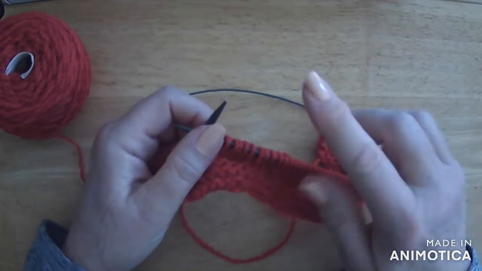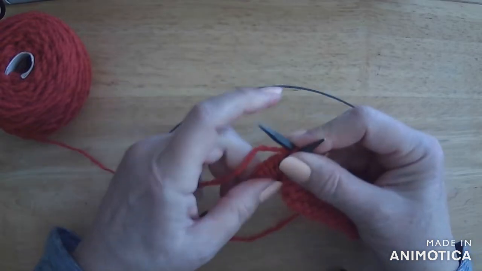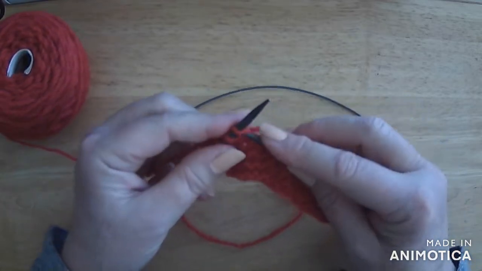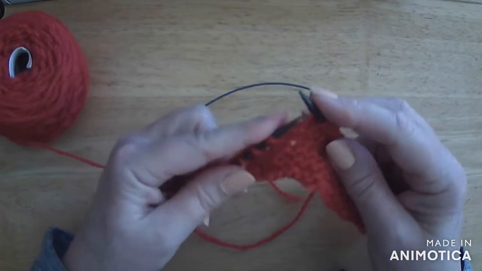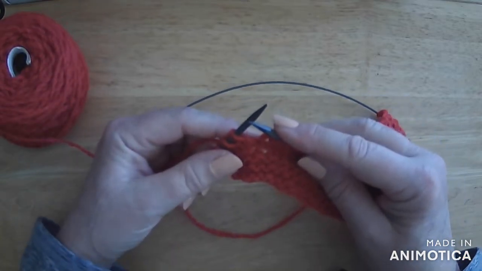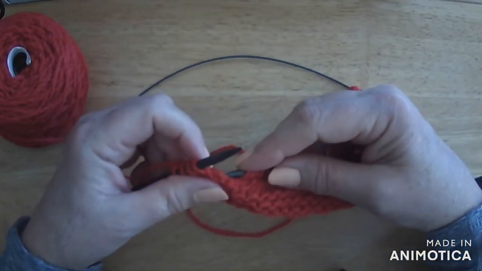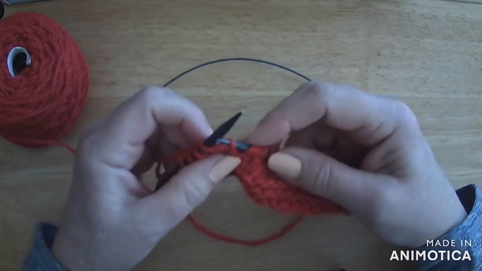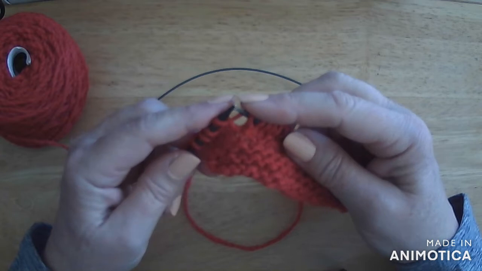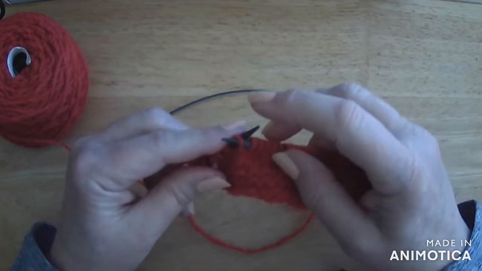And then if I want to do a make one left, I'm knitting my 3 stitches in between. So if you're doing a make one left, you're going to insert your right needle and you're going to take that up from back to front, picking up that bar back to front. Now what they normally say is you pop that onto your left needle and then you're going to knit it into the back.